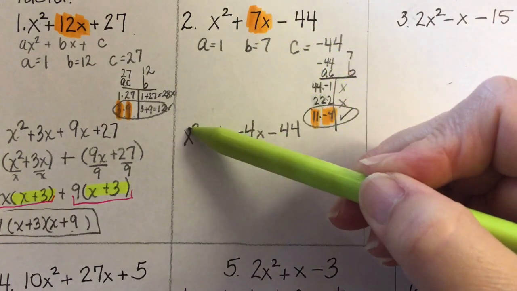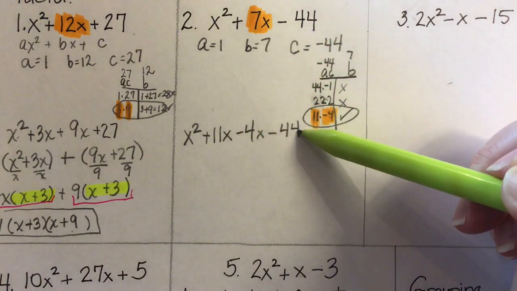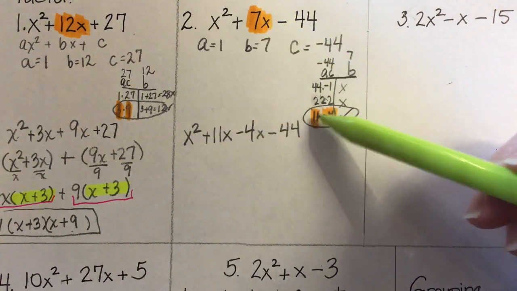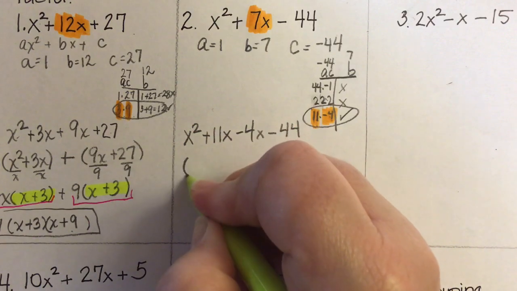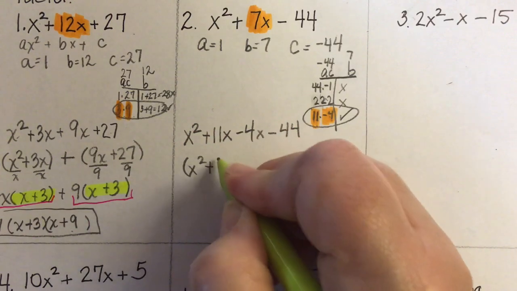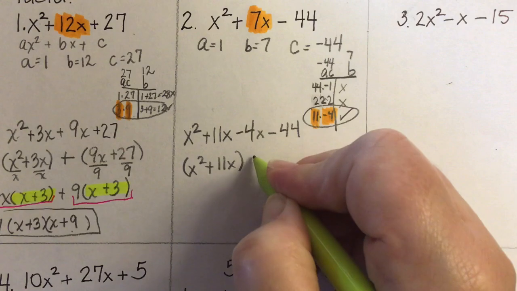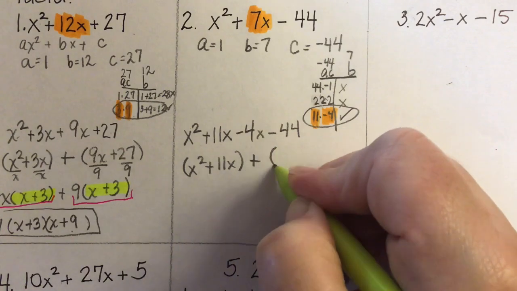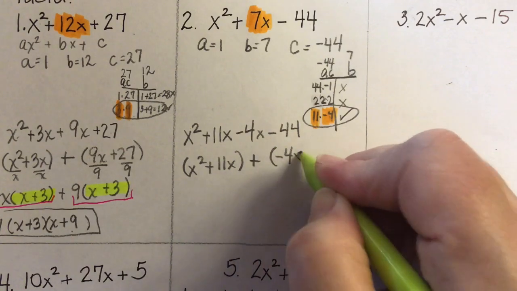Remember, first term stays the same, last term stays the same, the middle term becomes these two terms. Now I'm going to group the first two together using parentheses. I'm going to put an addition sign in the middle and group the last two together.